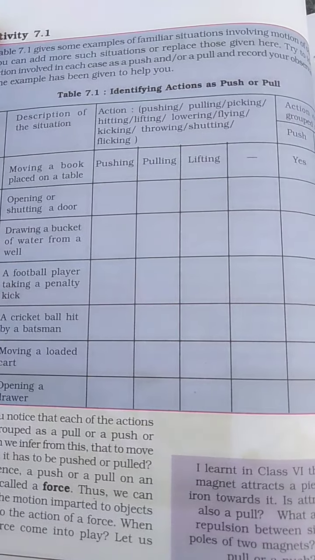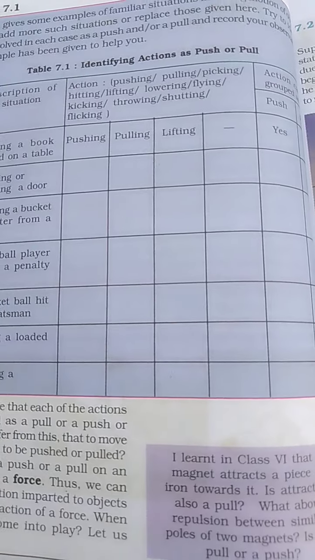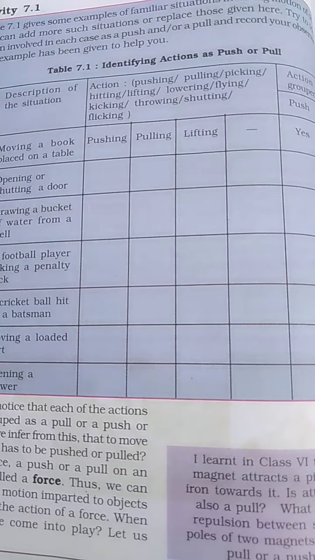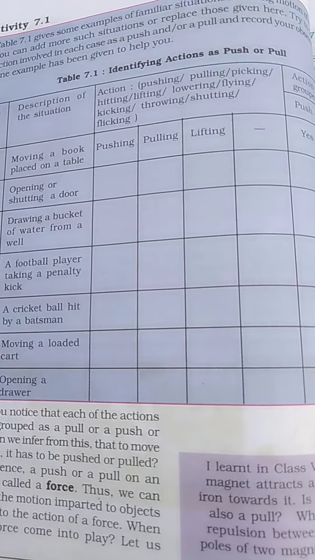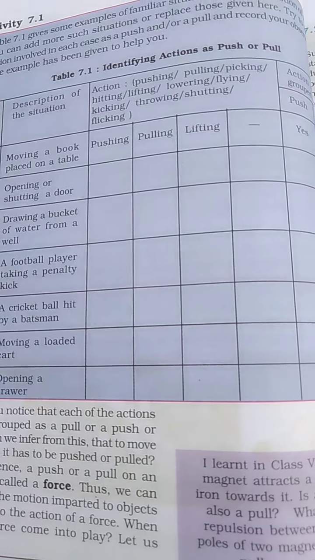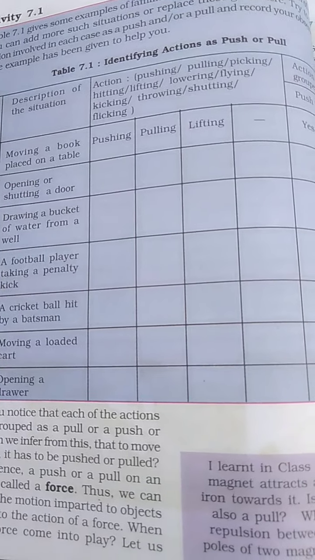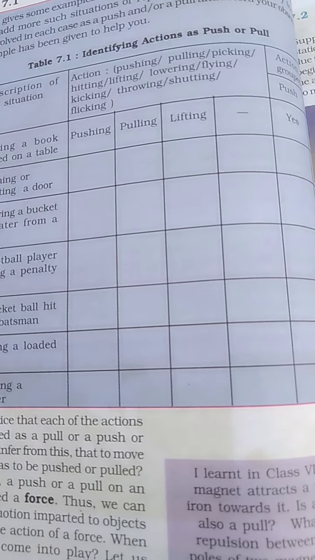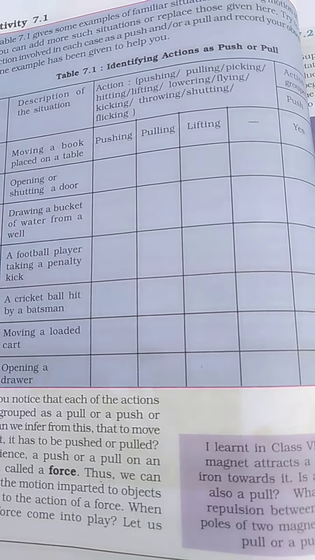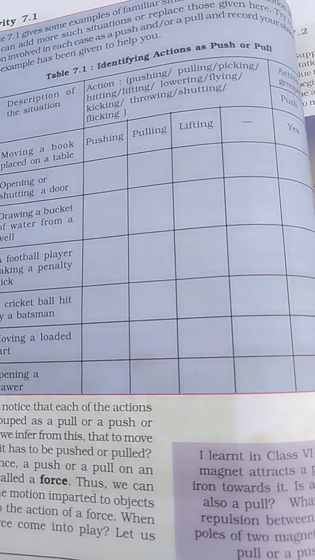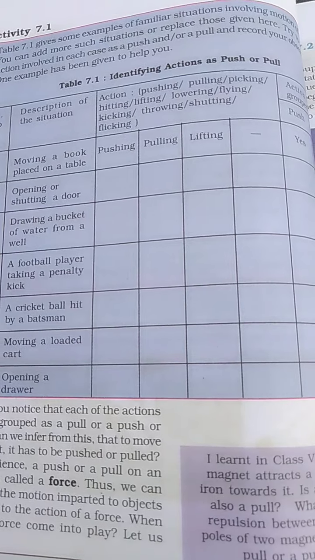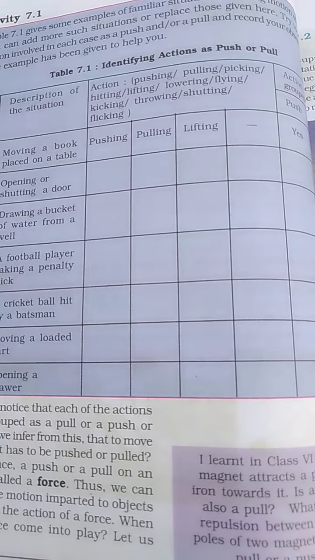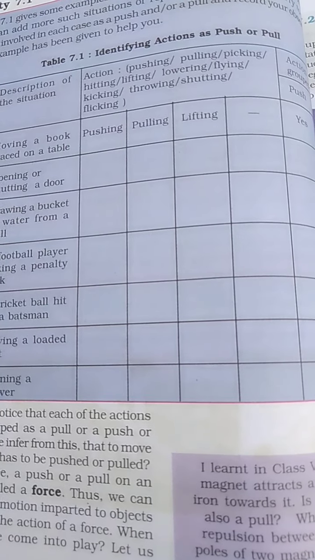See, opening or shutting a door. While opening the door of your house, what do you do? If you are outside the house, you are going to push the door. If you are inside the house, you are going to pull the door to open it. While opening, we push. While closing, we do the action of pulling.